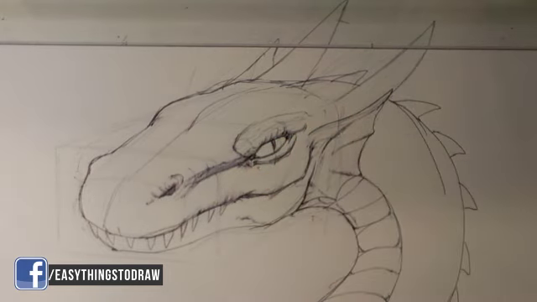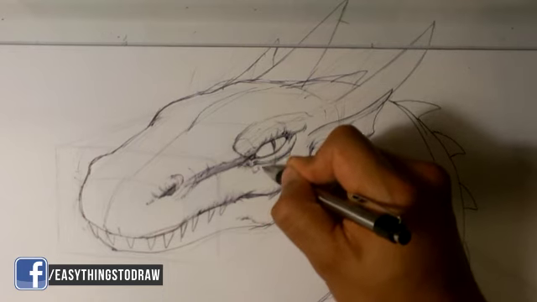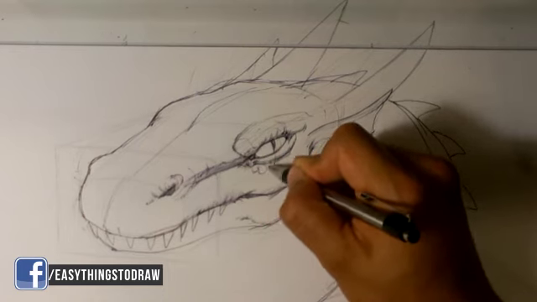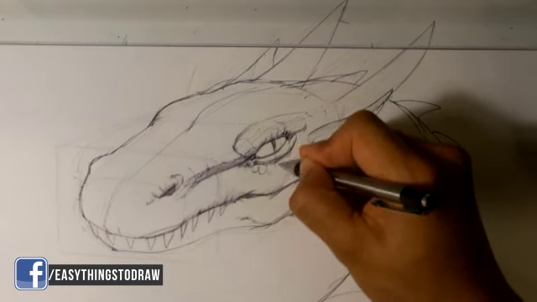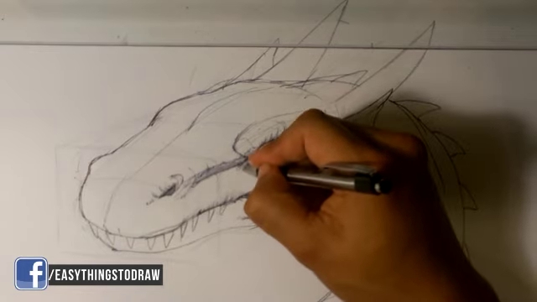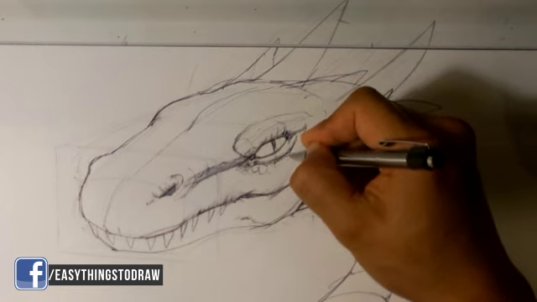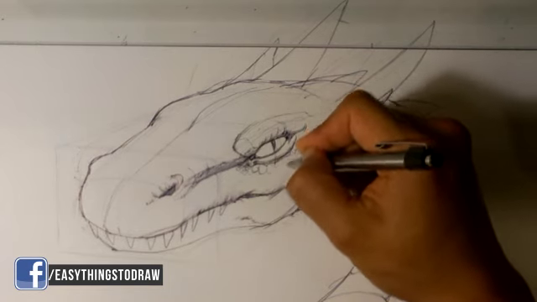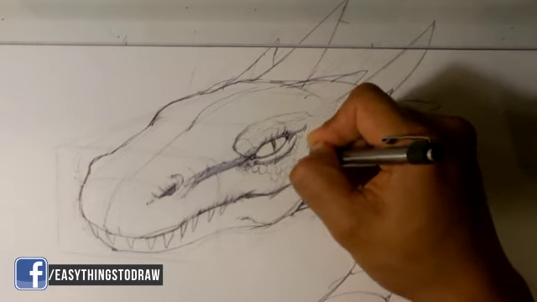I'm going to start drawing scales. For these scales, I'm going to use more of a circular pattern, kind of circles bunching up, almost like bubble wrap. I'm gonna put the smaller ones next to the eye, and they're gonna get a little tiny bit larger as they go out.